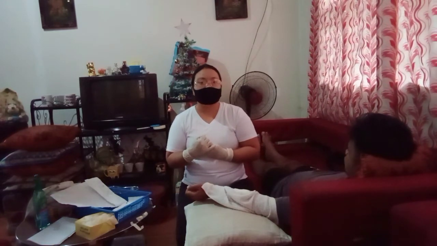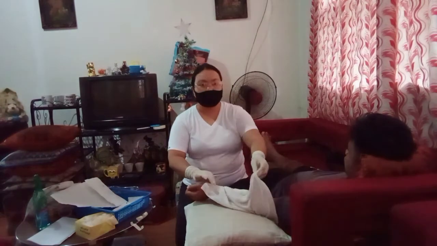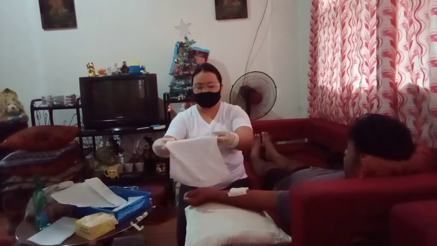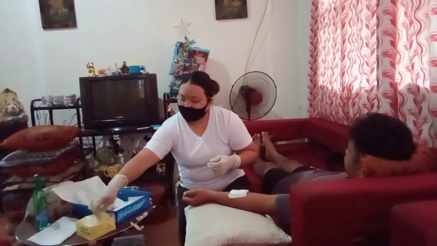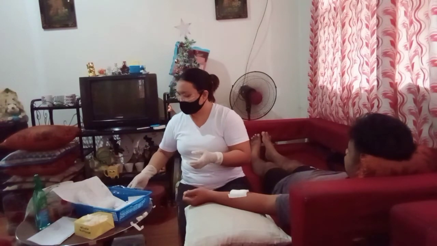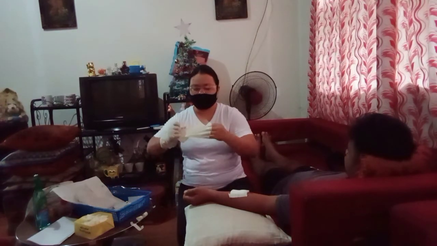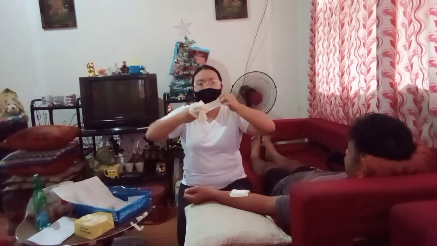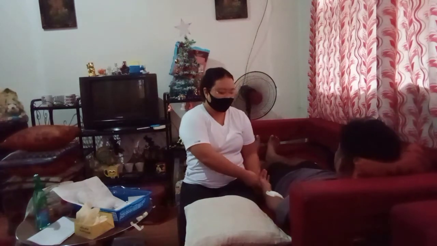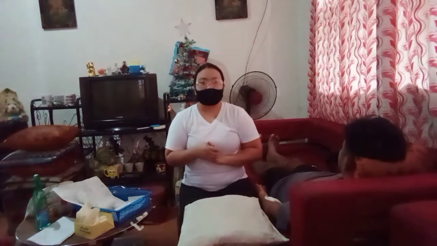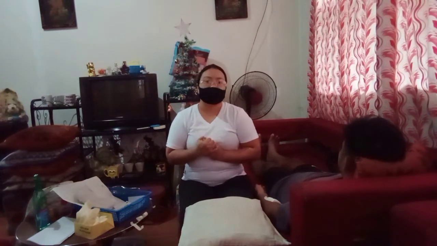So the last one is to remove the drape blanket. And then remove gloves and put them in the waste receptacle. Position the patient in a comfortable position. And then record the procedure and do aftercare.